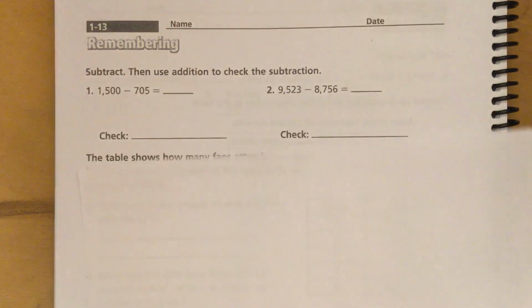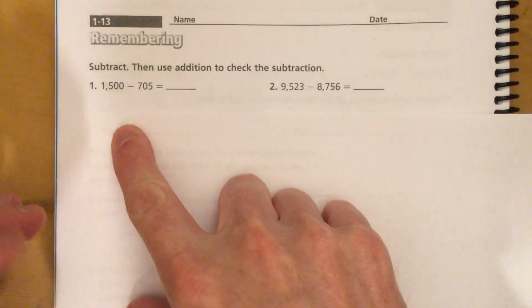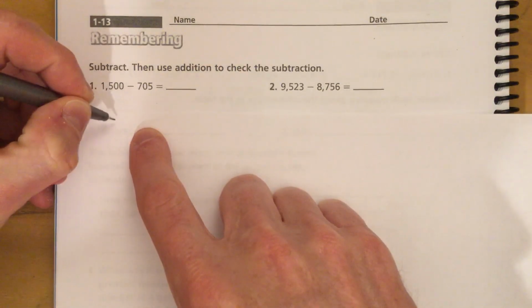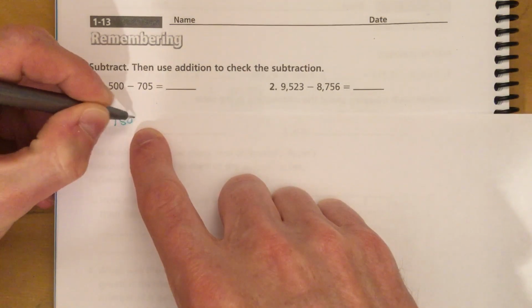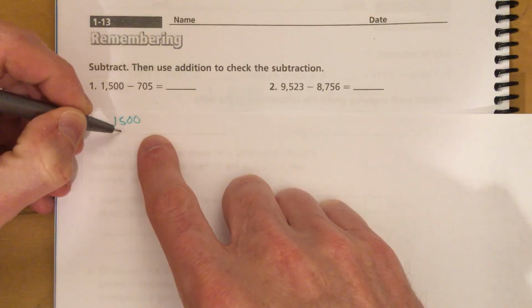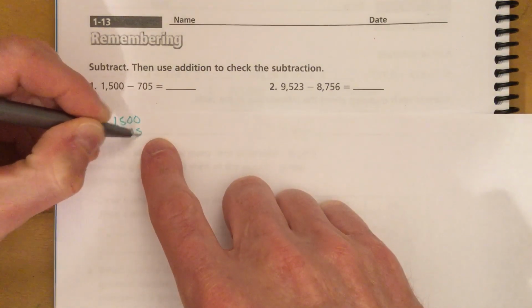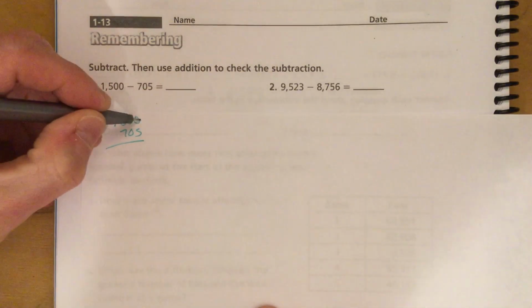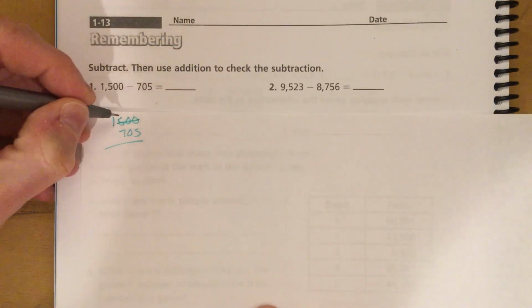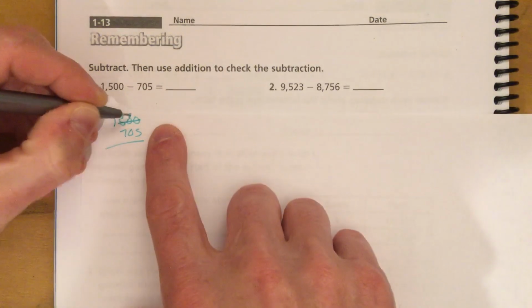So I'm going to get my handy homework helper and I'm going to compare them. So I've got 1,500 minus 705. Got to borrow way across over here.